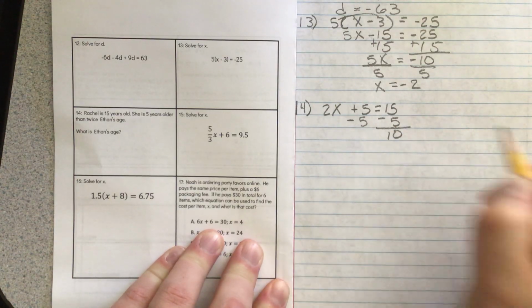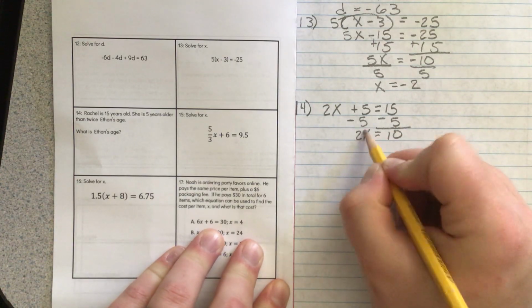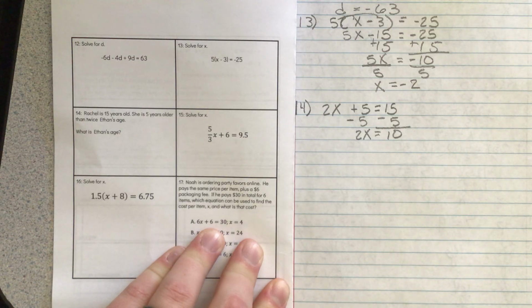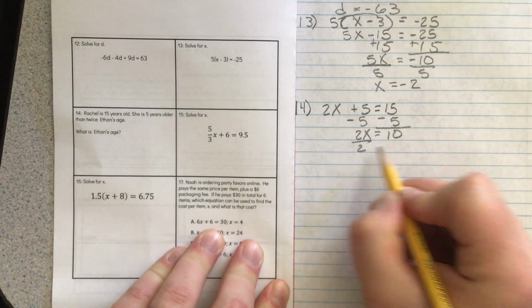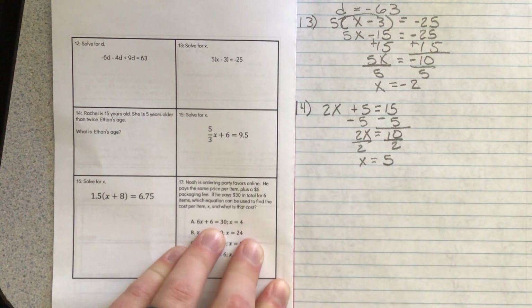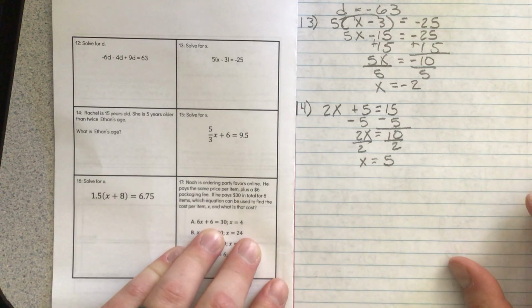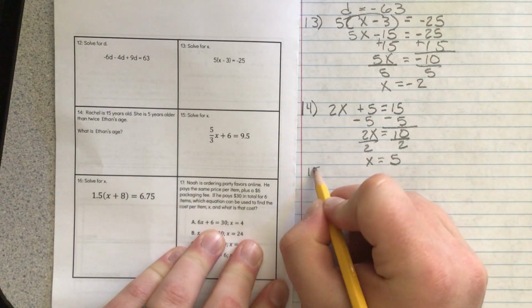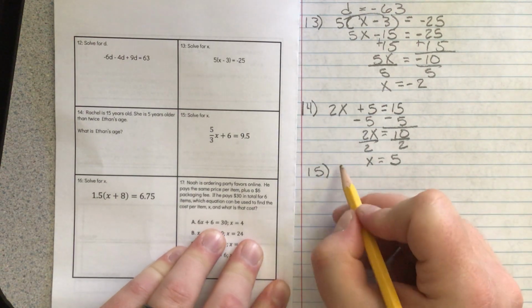Minus both sides by 5 to get 10. Bring the 2x down. Divide both sides by 2 to get 5. Easy. Easy, easy.